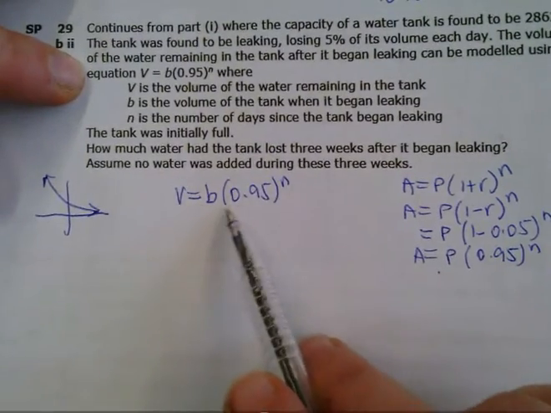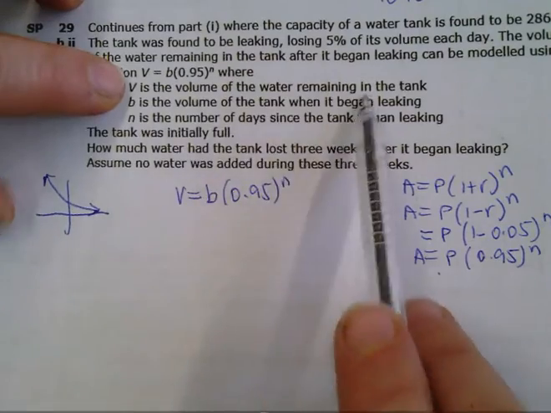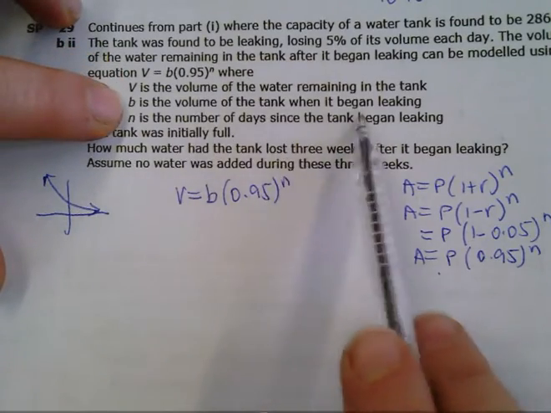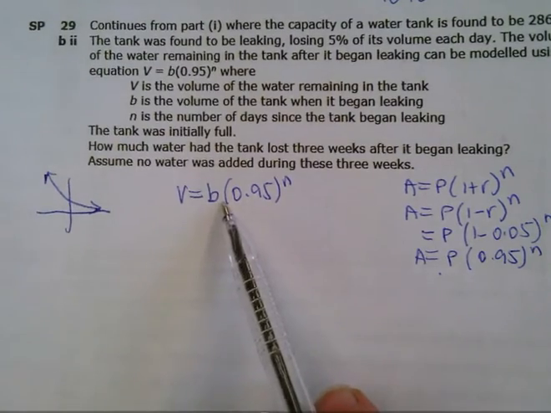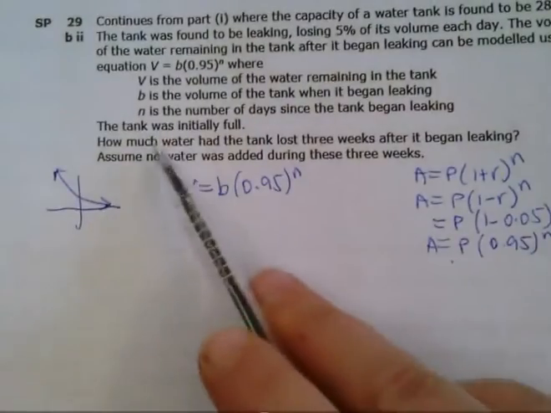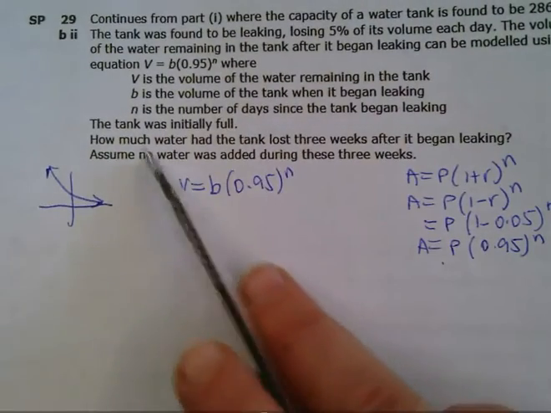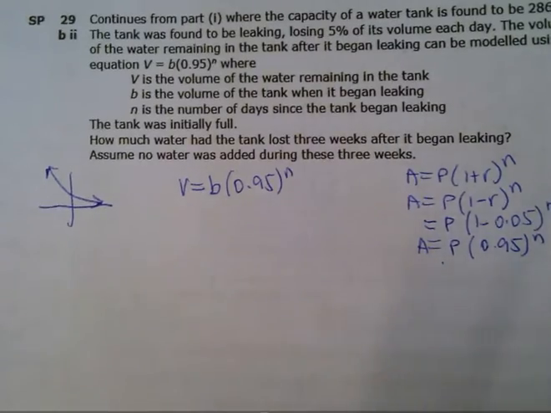Okay, so this is the formula: V equals B times 0.95 to the power of n. Now, V is the volume of water remaining in the tank. B is the volume of the tank when it began leaking, so it's the initial volume. And n is the number of days since the tank began leaking. Now, it says the tank was initially full. How much water had the tank lost 3 weeks after it began leaking?